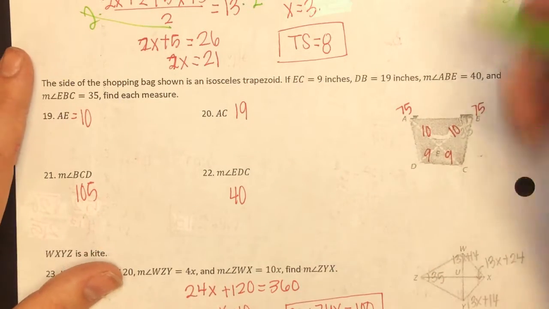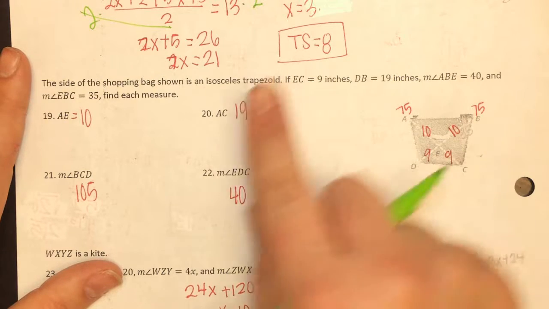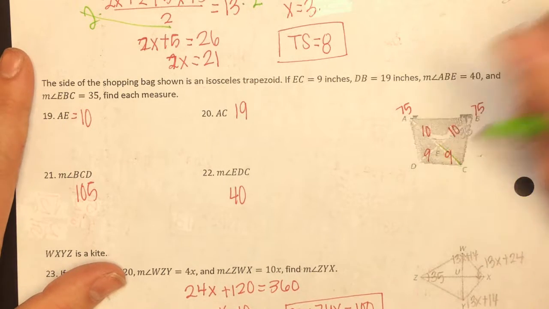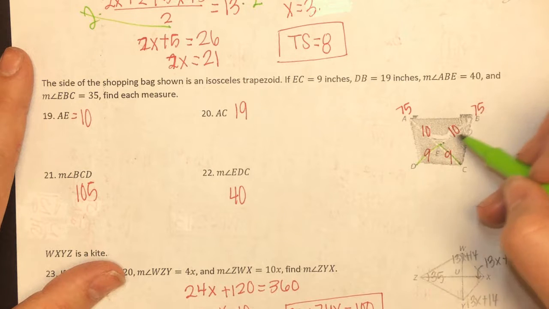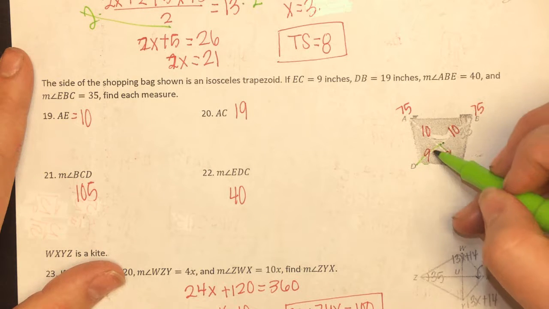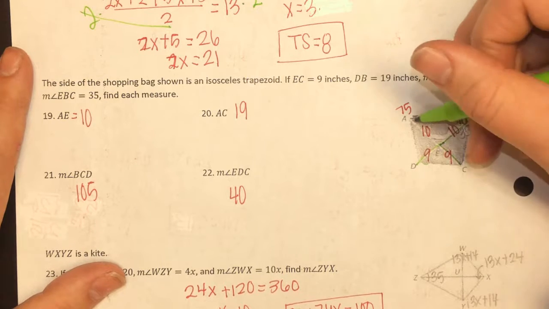Okay, we do have an isosceles trapezoid next. So they've given us a lot. They said EC is 9. So if EC is 9, so is DE. And they said DB is, so this whole thing's 19, which means if that's 9, then this has to be 10, and this is 10.